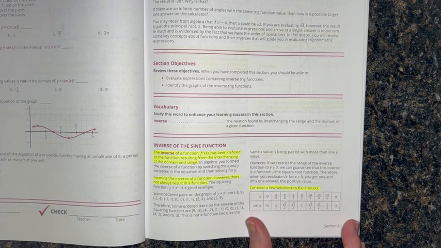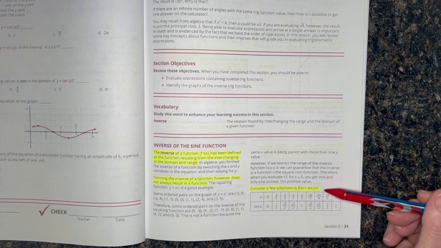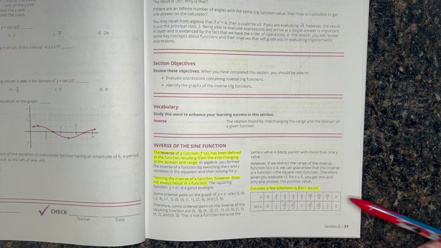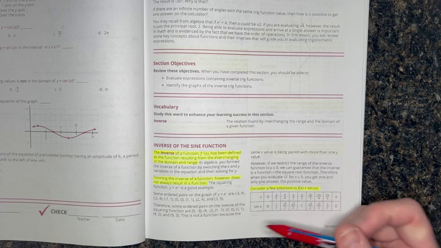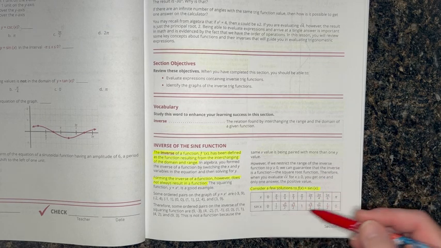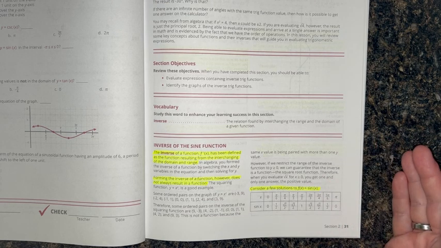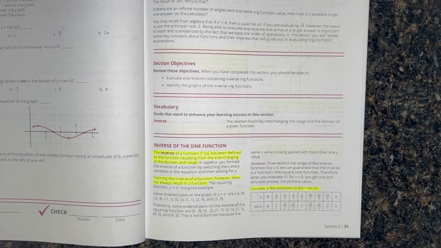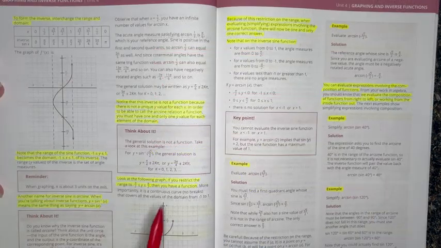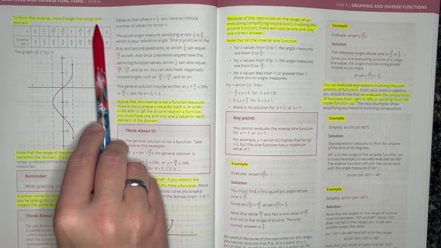Now it says here in the second column, let's consider a few solutions to f of x equals the sine of x, right? So here's our normal chart, very useful for us to be doing our work with. I believe this is on page 6 as well, and we've been using that as a reference going forward. Let's turn the page. Here at the top of page 32, we see that to form the inverse, we interchange the range and the domain.